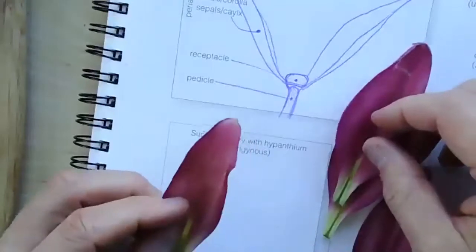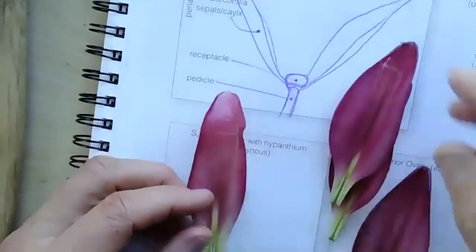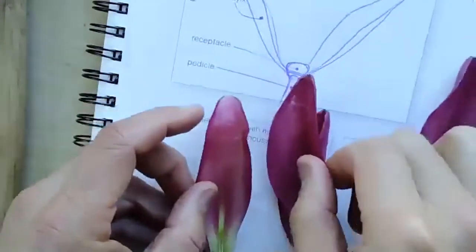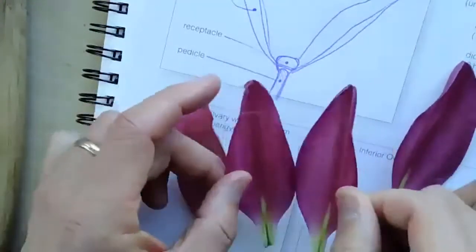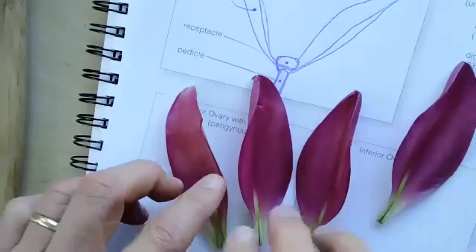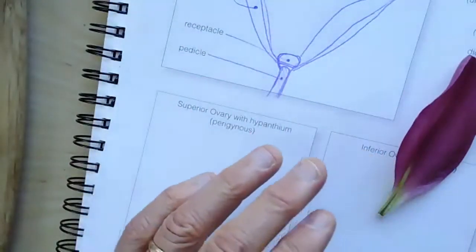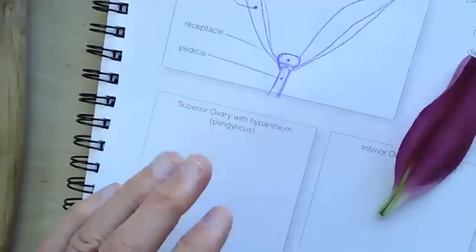All right. So if you're just arriving, we are kind of going up in layers in this. I've taken these 3 sepals off of my flower, and I've just pulled off my first petal.